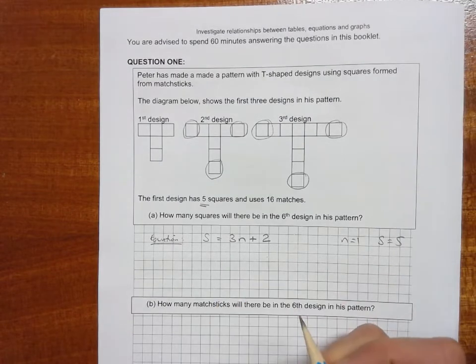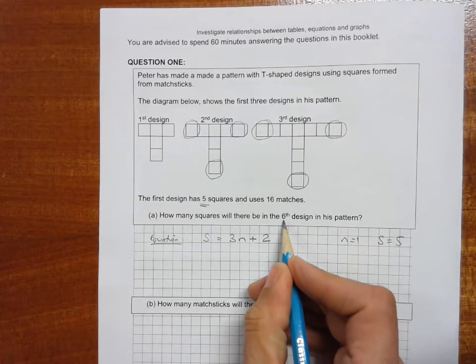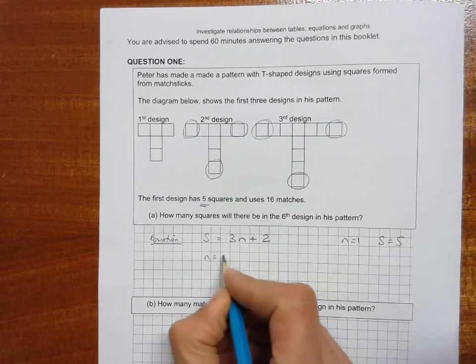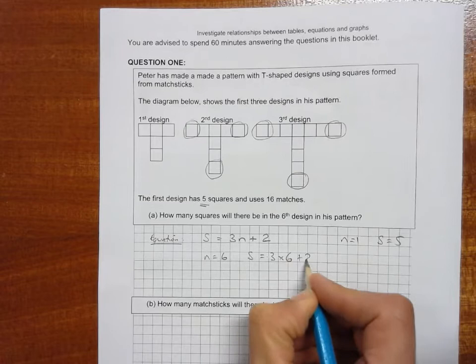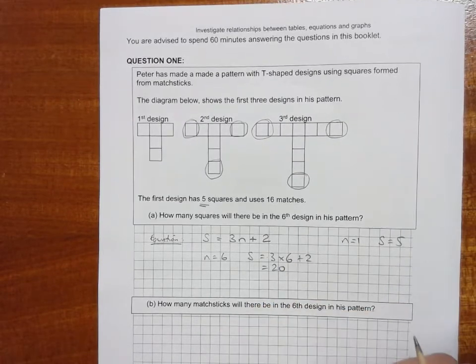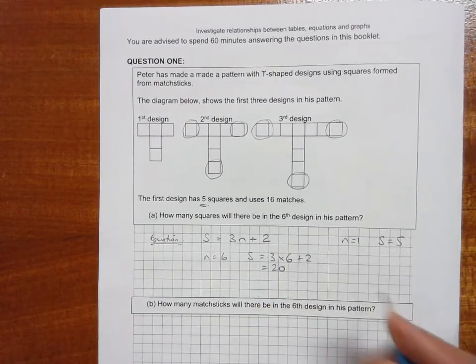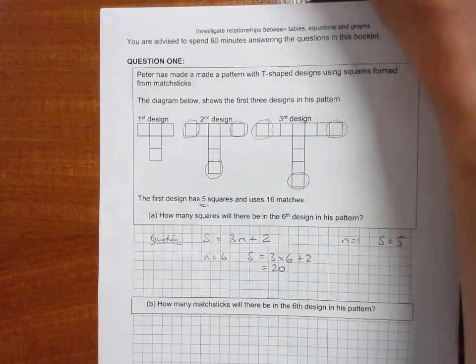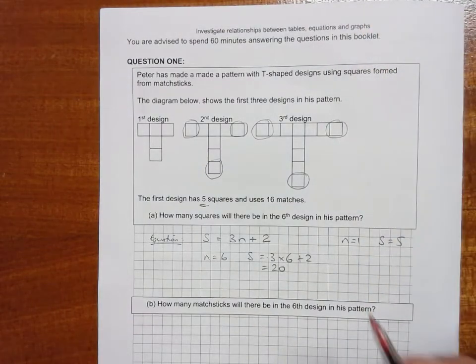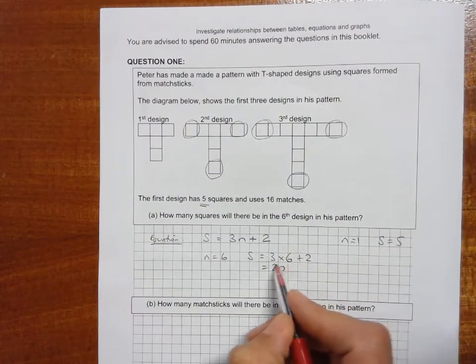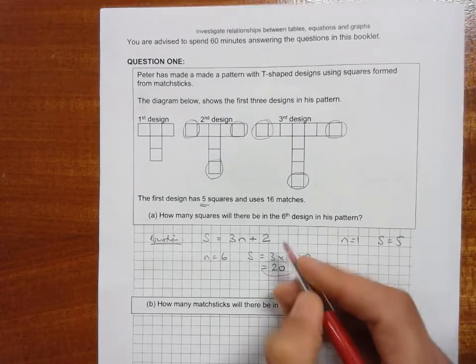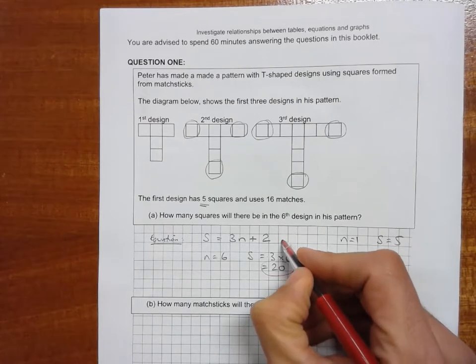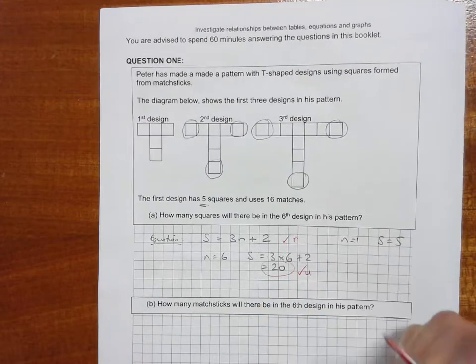Now I can use my equation that I've formed and substitute in n equals 6. When n equals 6, s is 3 times 6 plus 2, which equals 20. So it has 20 squares. Now if you'd drawn the pattern or somehow worked out that it was 20, just having the answer alone would give you a U-tick. Having the equation and the answer in this case would give you your R-tick for a merit.